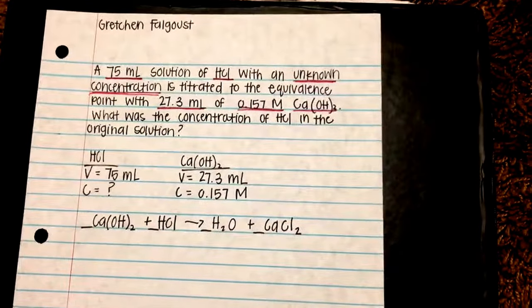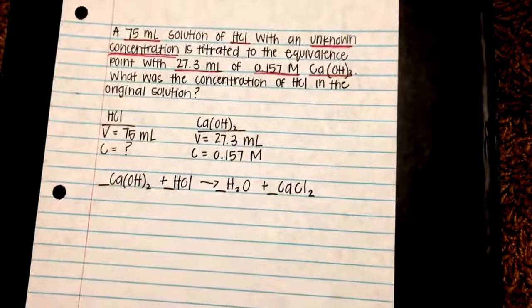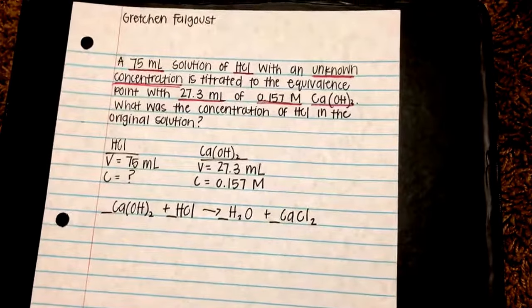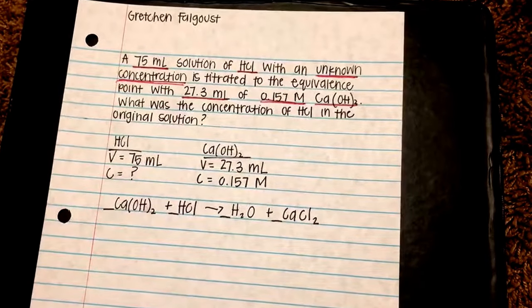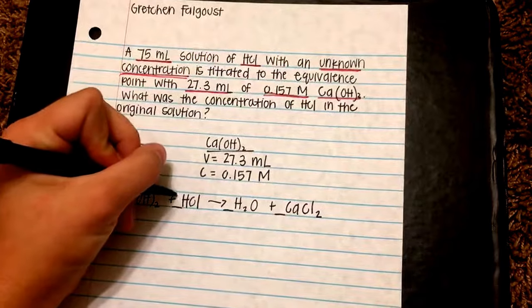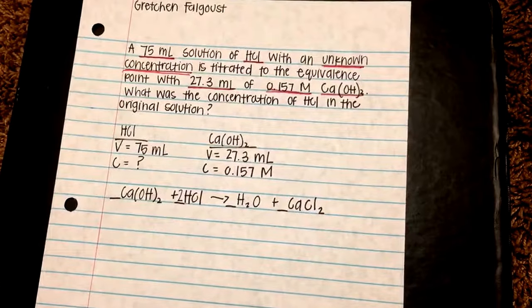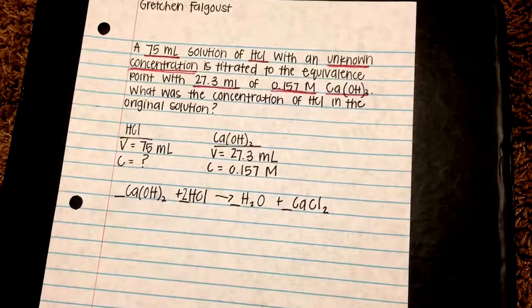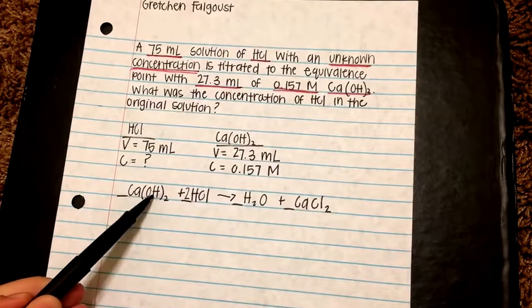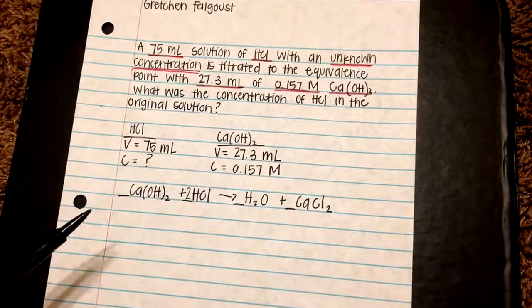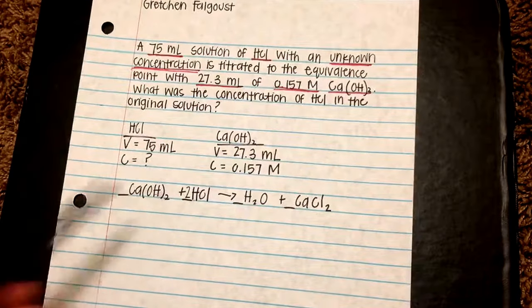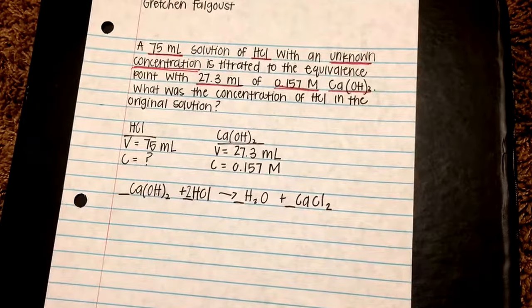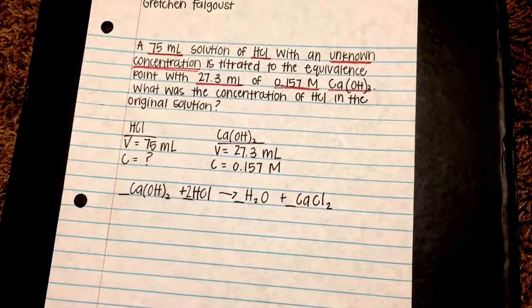Our next step is to actually balance the equation. Over here we have two Cl's, but only one here, so we're going to have to put a 2. We have one Ca and one Ca, which balances that. We have two H's and two O's, but you can't forget about this H, so that makes 3 H's.